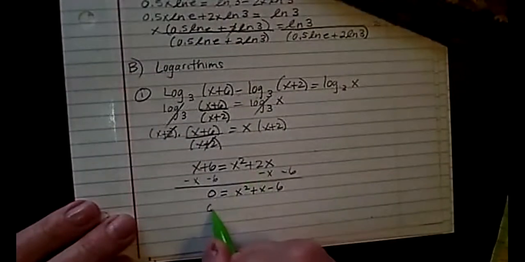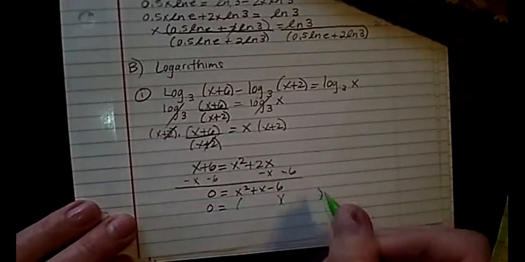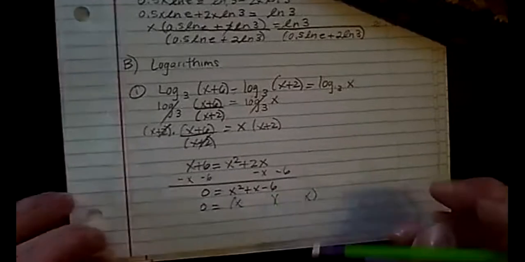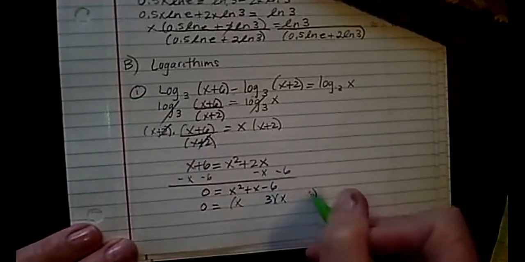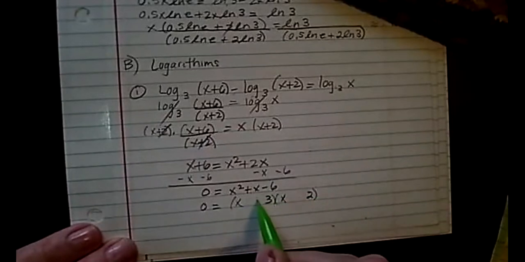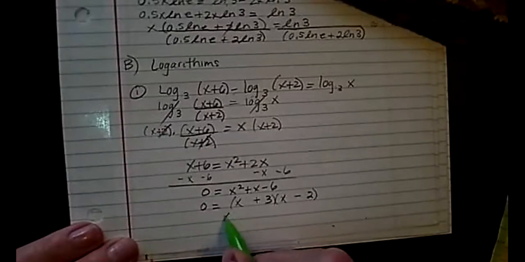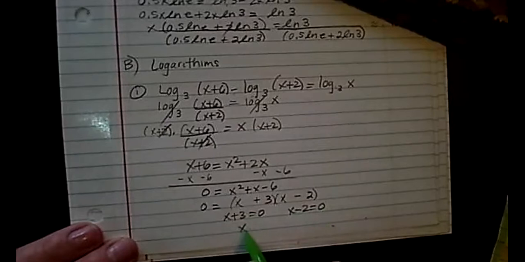So now solving this is just a quadratic, so we can factor this. So whatever multiplies to equal 6, we can get 1. Whoops. Okay. So 3 and 2, and we need a positive 1, so it's a positive 3 and a negative 2. Now I set each of those equal to 0. So x equals a negative 3 and x equals a positive 2.